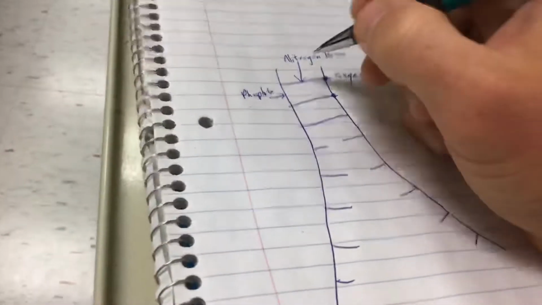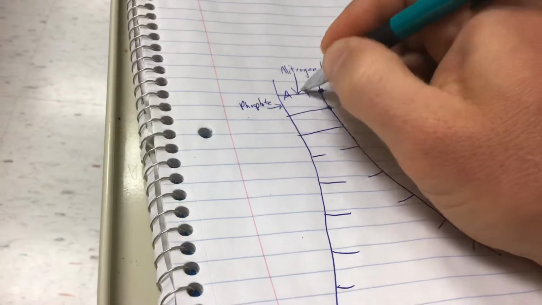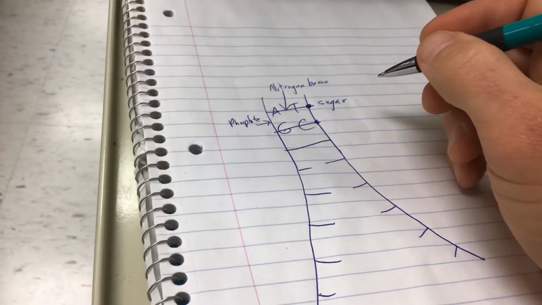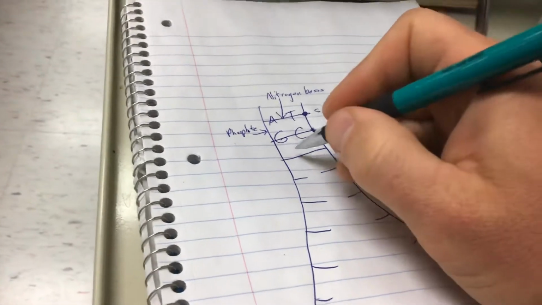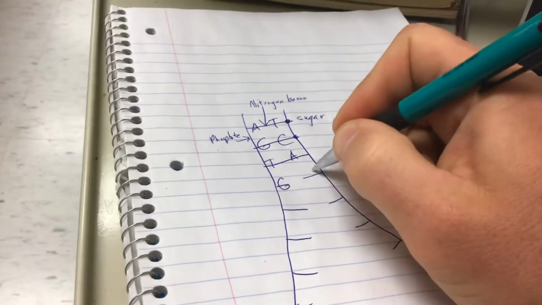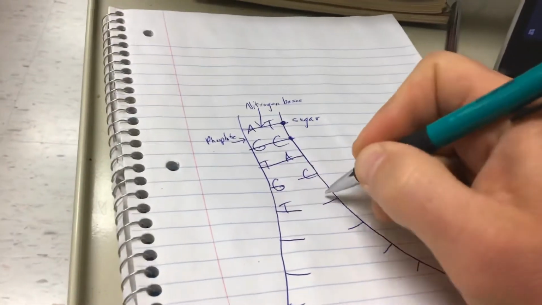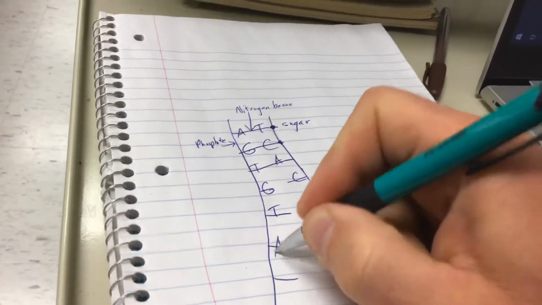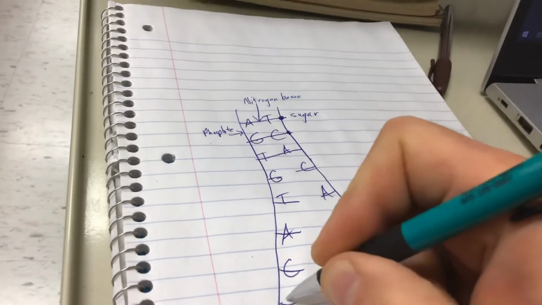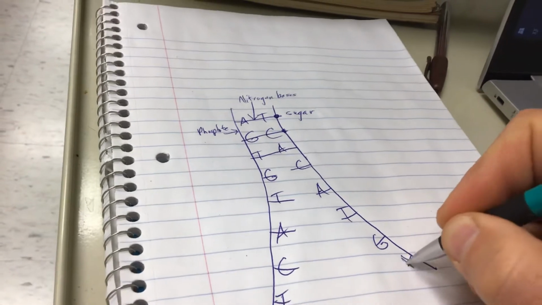Okay, now remember the nitrogen bases are paired up A, T, G, and C. A always goes with T, G always goes with C. So if I'm just making these up here, but G, C, let's say T, A, T, C, G, T, A.